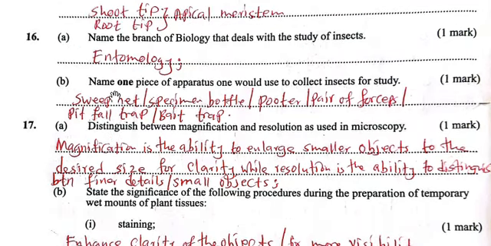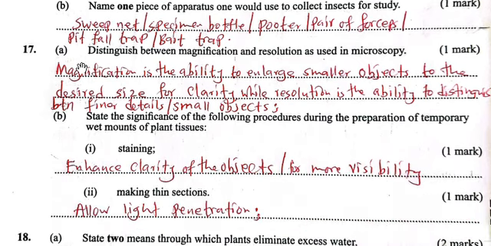Question 16a. Name the branch of biology that deals with the study of insects, and that is entomology. Part B. Name one piece of apparatus one will use to collect insects for study. You can have a sweep net, specimen bottle, pooter, a pair of forceps, a pitfall trap or a bait trap, depending on the type of insect. Question 17.